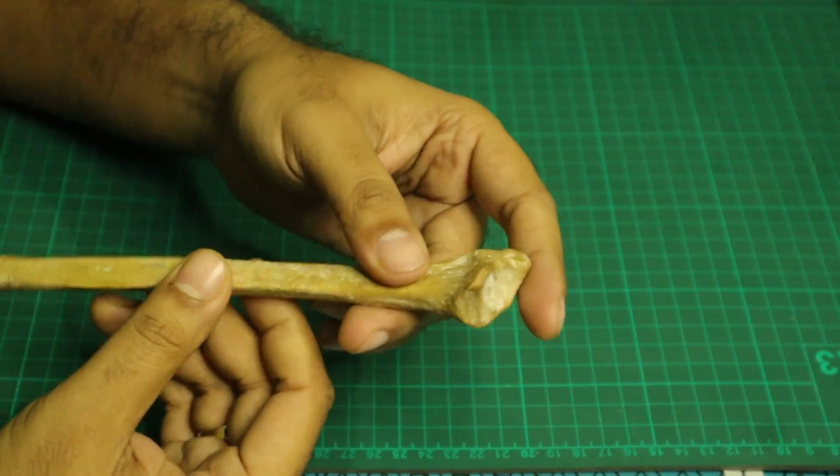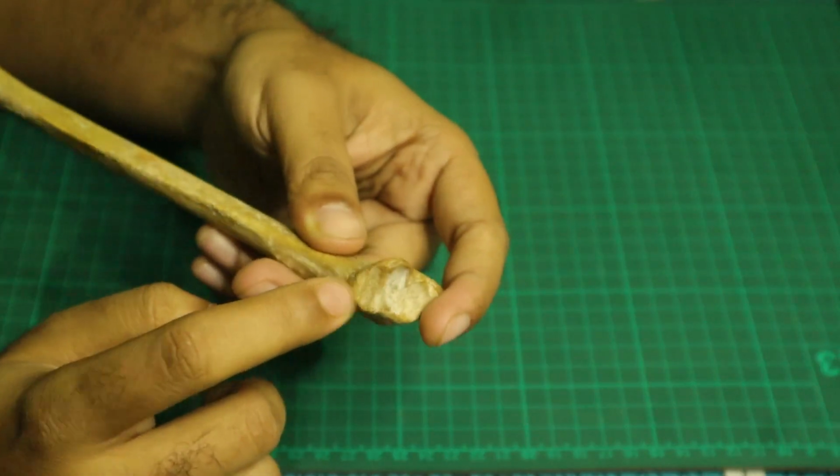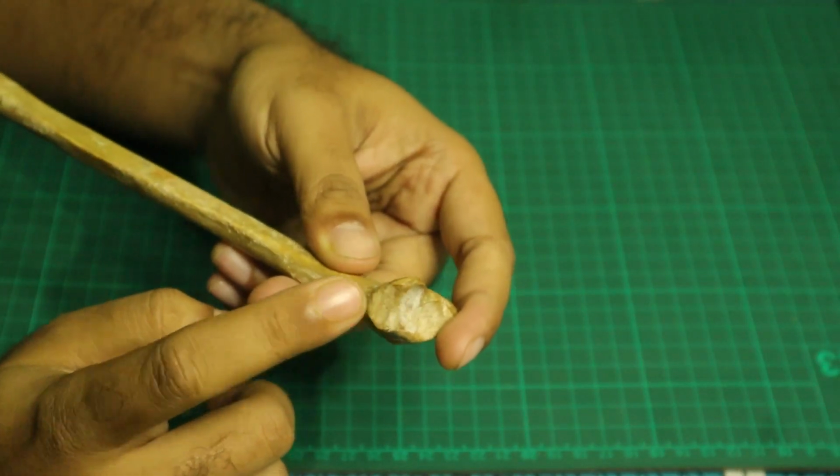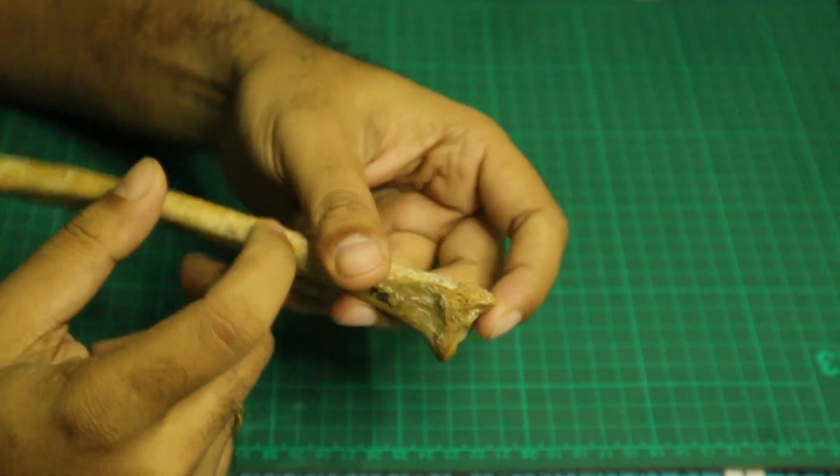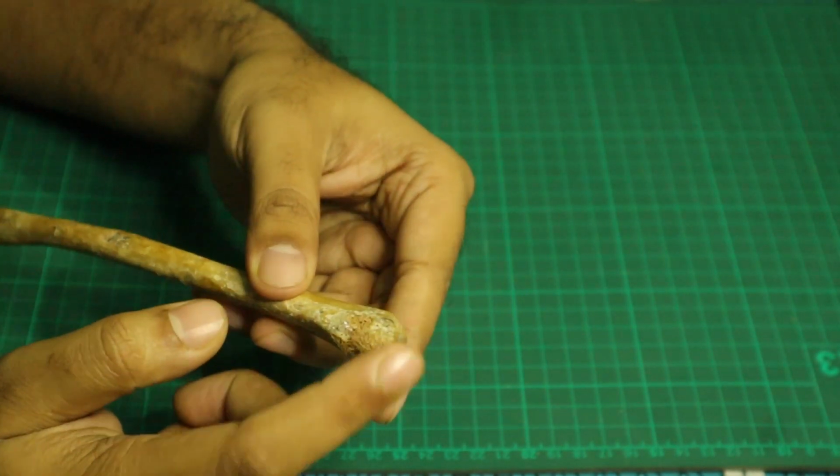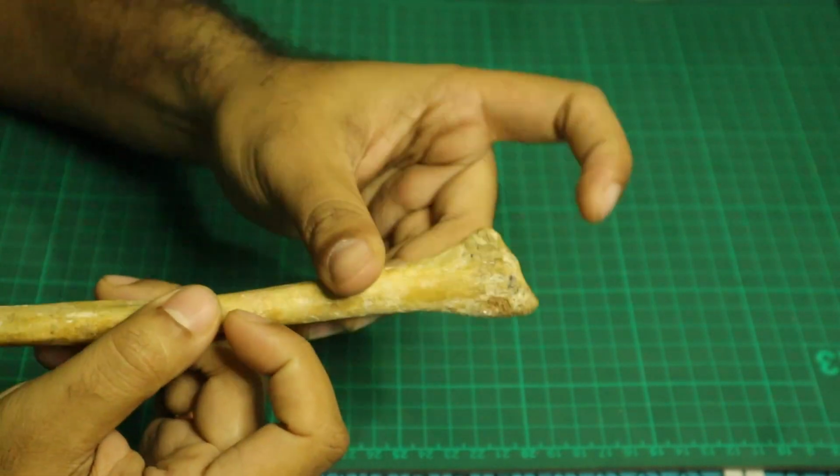The medial surface has a notch for the head of the ulna. The lateral surface is prolonged downwards, which forms the styloid process.